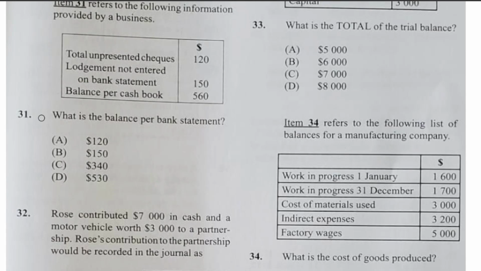Which means that we have to use the updated cash book balance and do a reverse. In a normal situation, what we would do to find a balance is we would add lodgement and minus unpresented check. But in this case, we have to work backwards. So we would add the unpresented check and subtract the lodgement. So let me set this out.